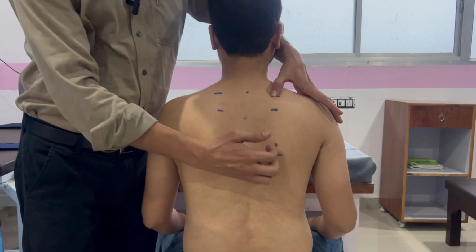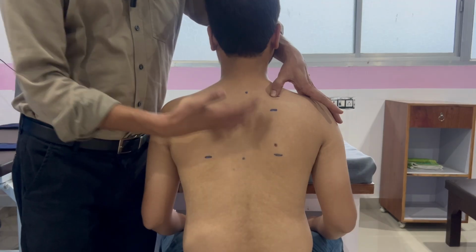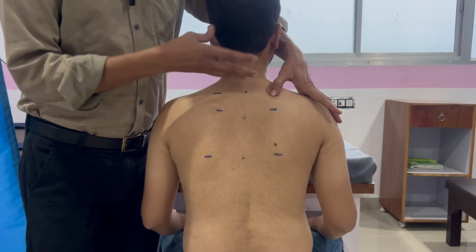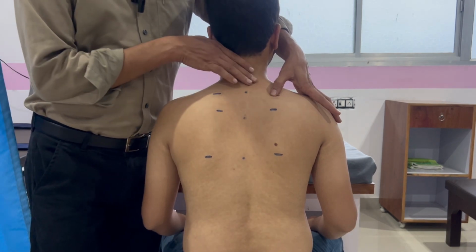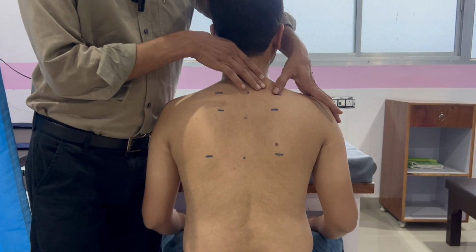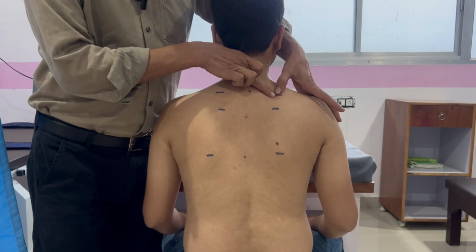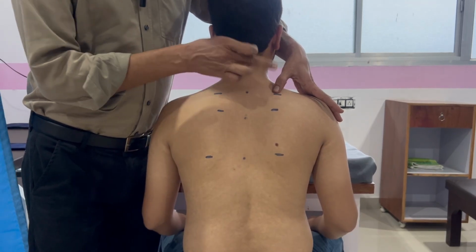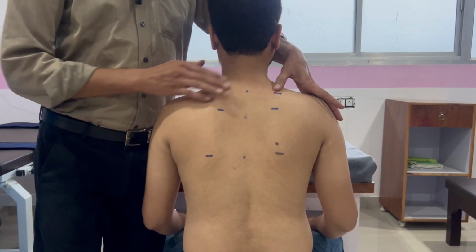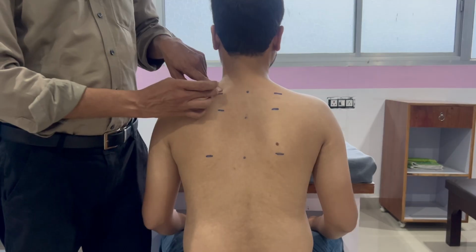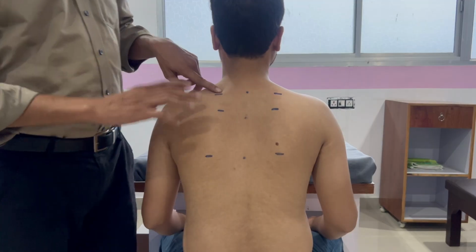Already we are getting an idea about the location of the medial border and the rest of the bony landmarks. According to the observation, we can get an idea about the superior angle of scapula. So just slide your finger pad in an oblique manner like this, and ultimately it is striking over the superior angle of scapula. So just mark the superior angle of scapula. The same procedure we can repeat on the other side. I have already marked the superior angle of scapula on the other side.